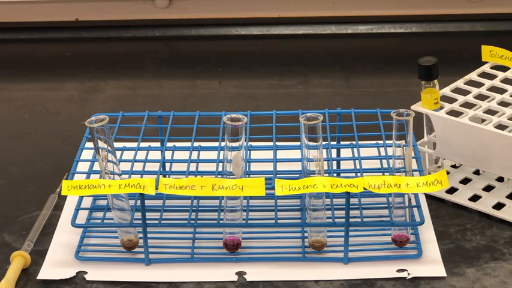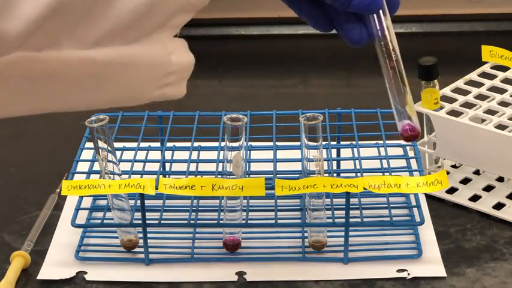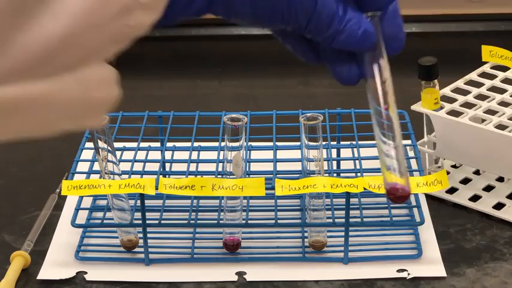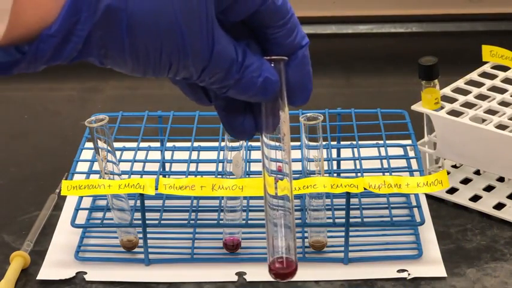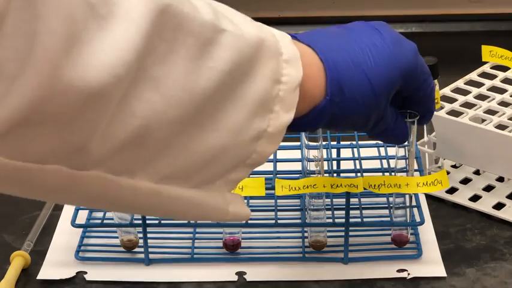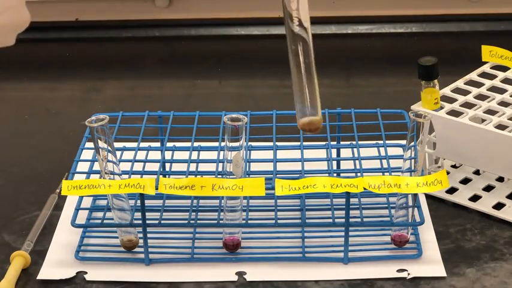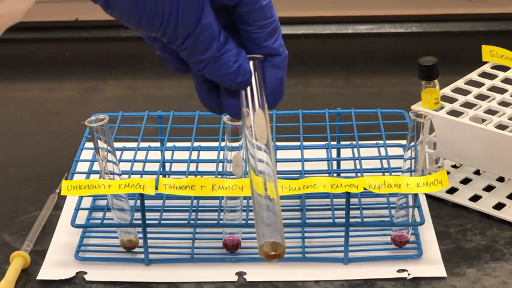So after about 2 minutes, we can now record our observations. So let's start with the heptane solution. What color do you observe in that test tube? You can pause the video to make your observations. Again, if you have trouble seeing the different colors, let your instructor know.